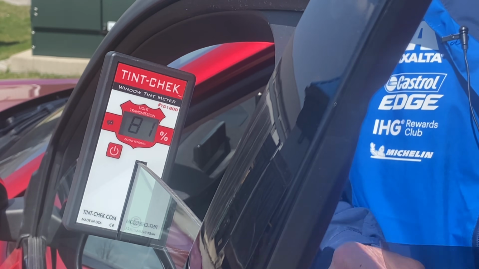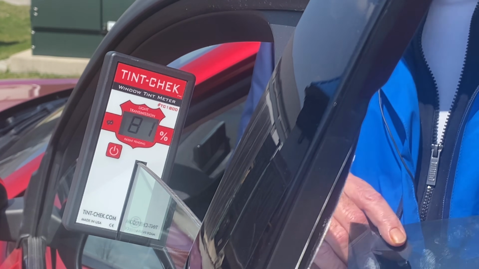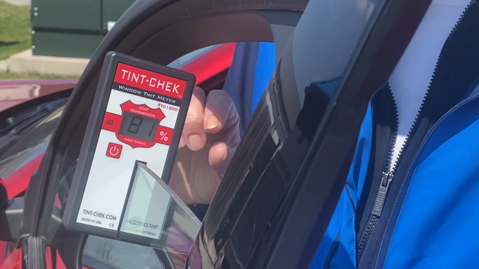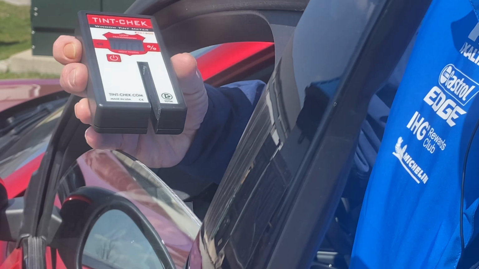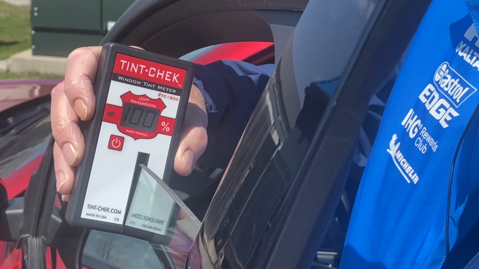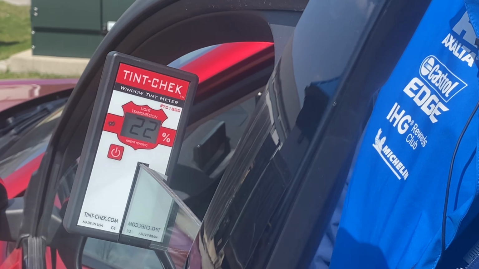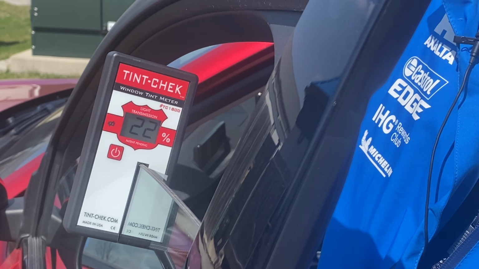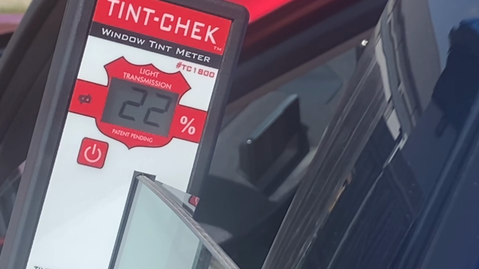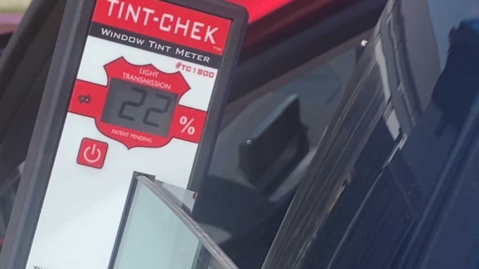If I were to add a 25% film, what would we get? Well, the film should be sort of factored for a variable of factory tint. And when I put a 25% film on top of the factory glass, the net result is 22% passes through.